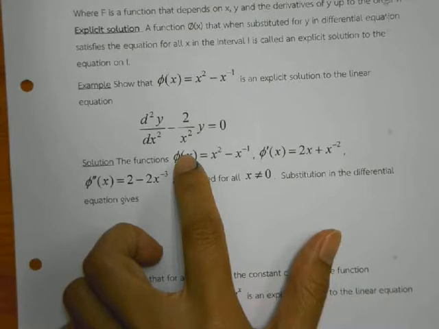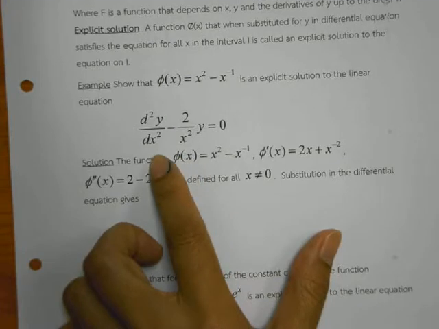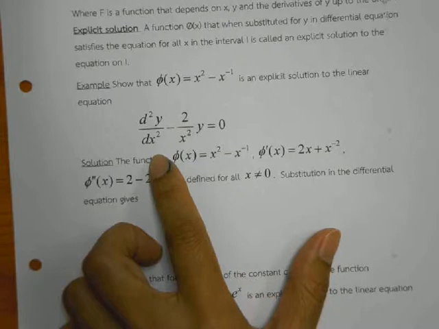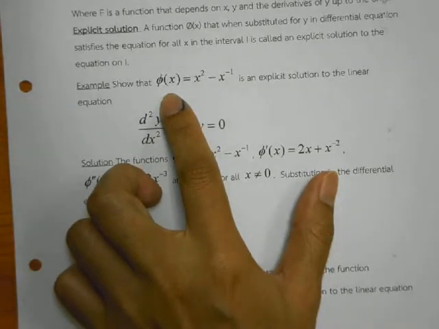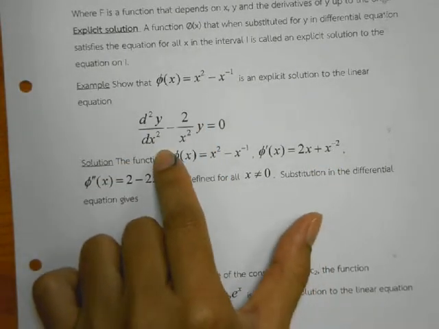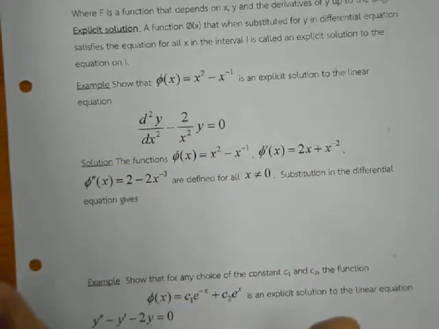Is it a linear differential equation? Yes, it is order 2 with degree 1. The way we do it is to put this function into this equation and see whether it is the answer.